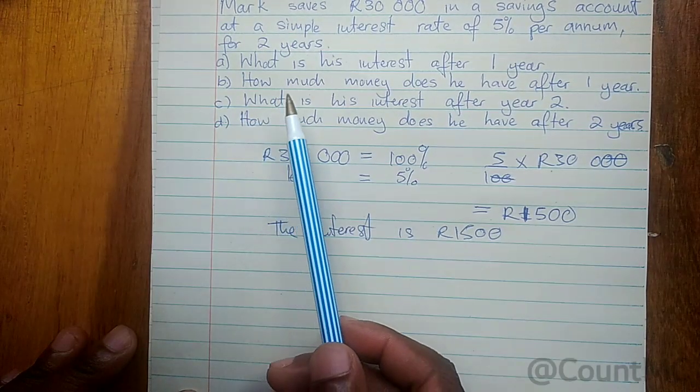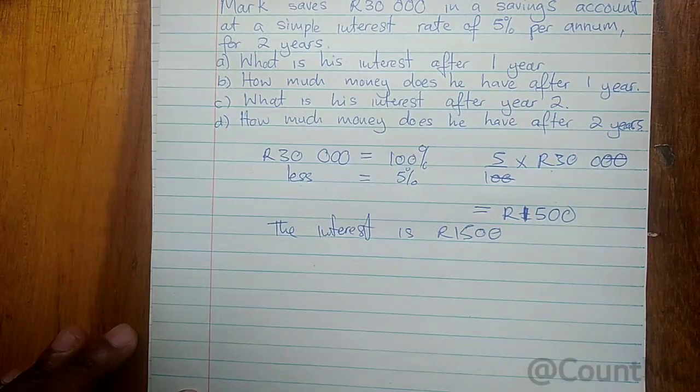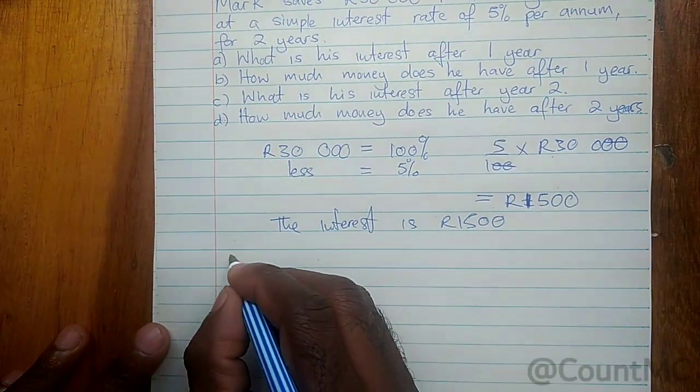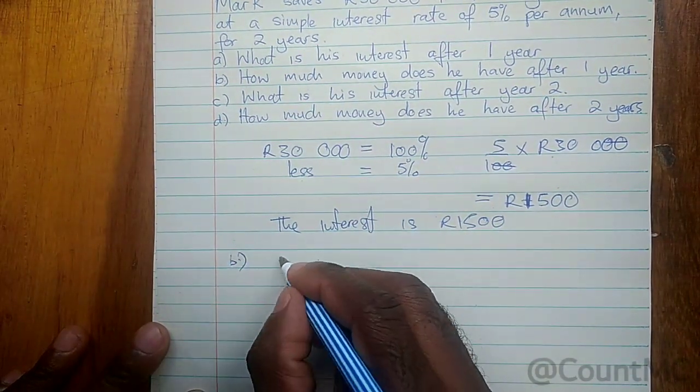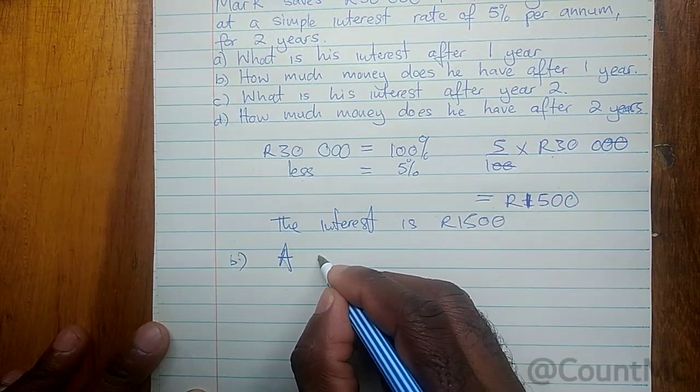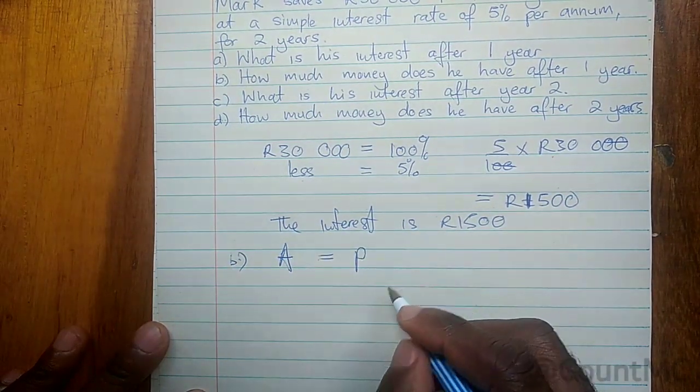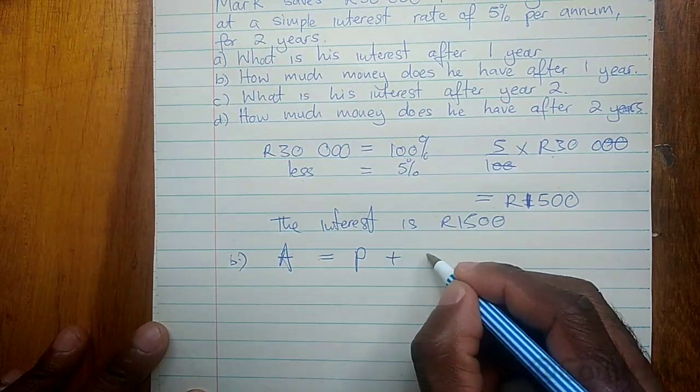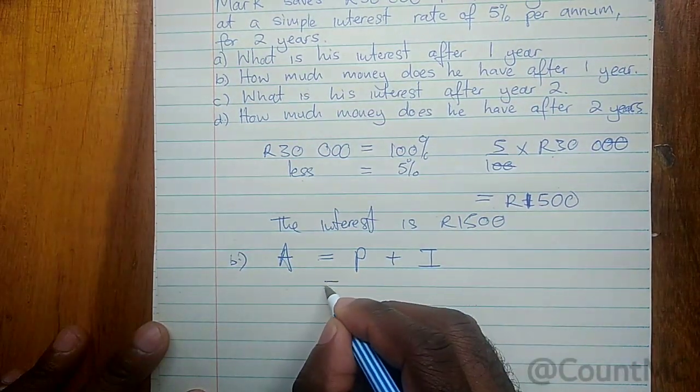Part B: how much money does he have after 1 year? The total amount of money he has after 1 year is the principal, or the deposit, plus the interest.